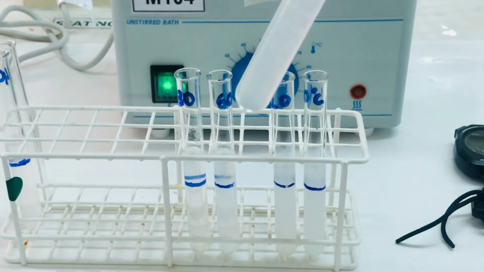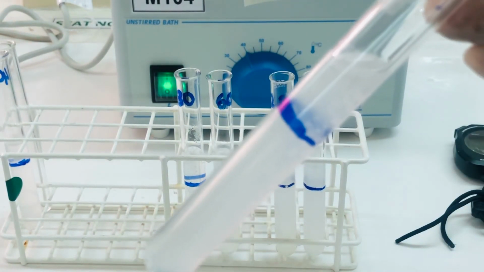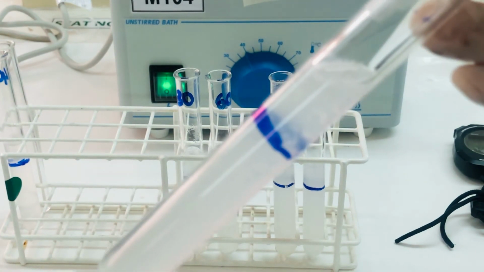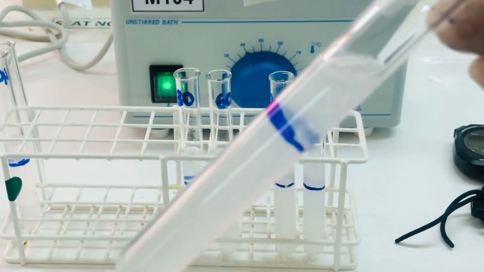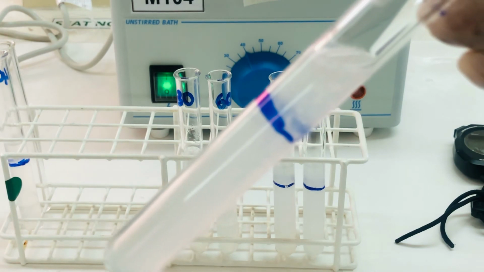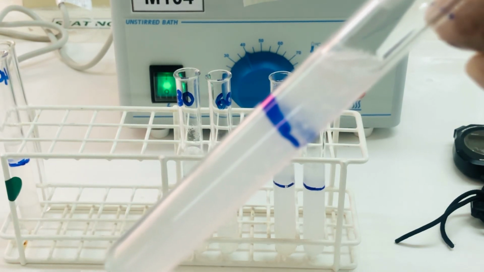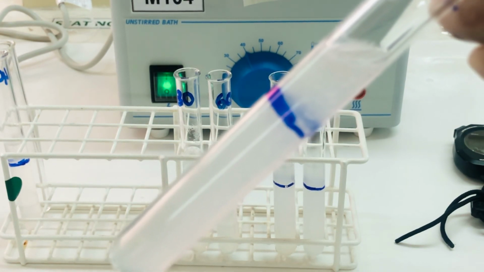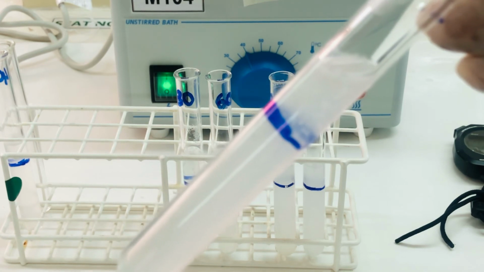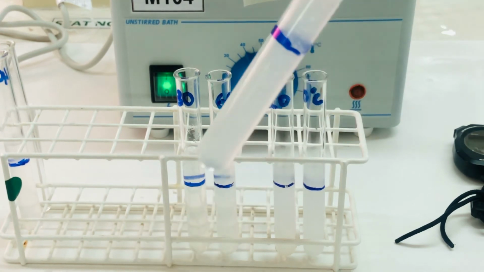As for 40°, you can easily see a lot of curdling has taken place, and in fact the time taken was least at the 40°. When the curdling process started, the time recorded was the smallest.